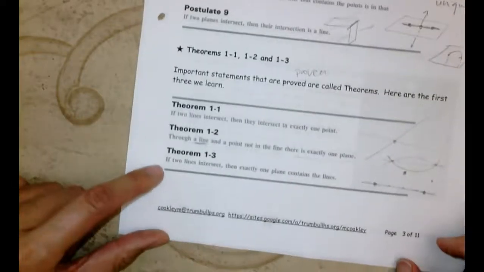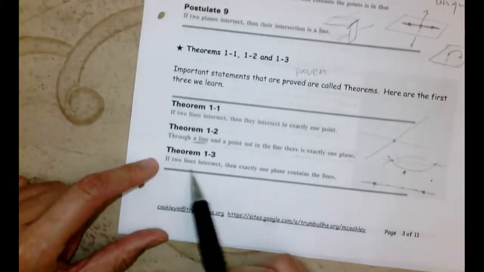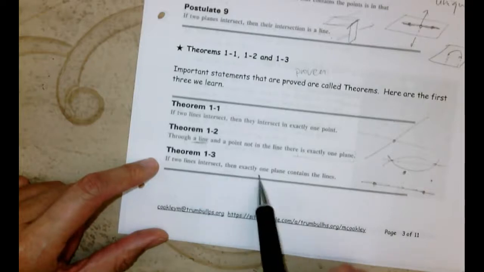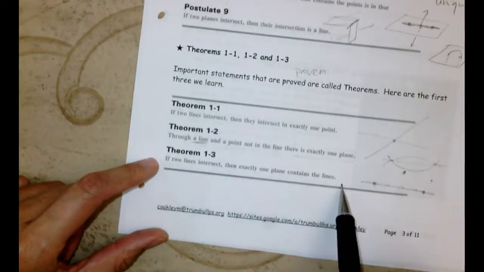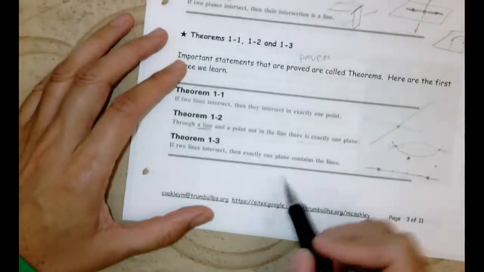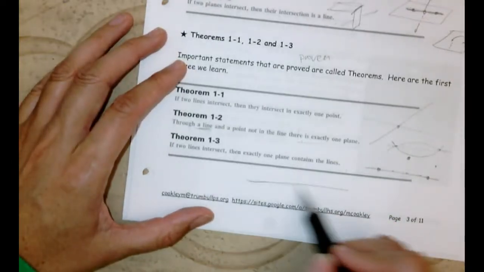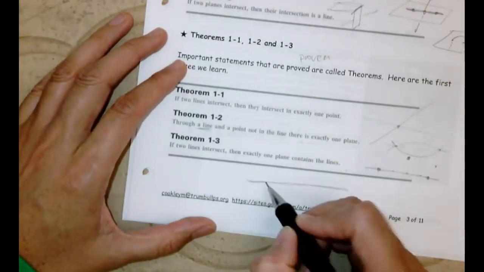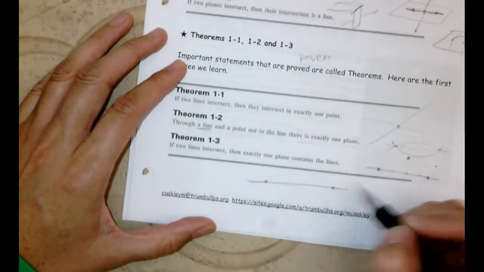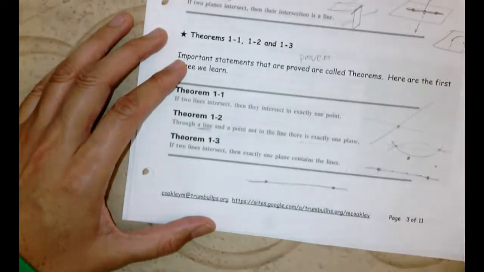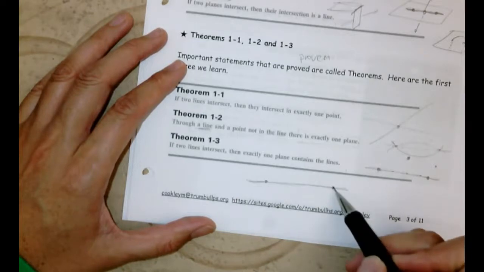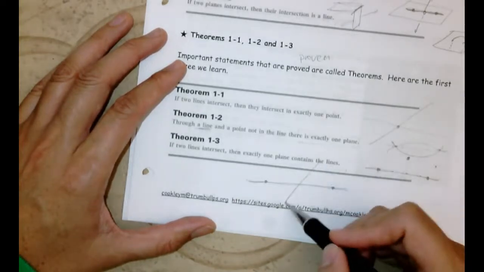Okay, and theorem 1.3: if 2 lines intersect, then exactly 1 plane contains the lines. So here's 1 line, and that means there are at least two points on the line. It's guaranteed. Here's another line intersecting.